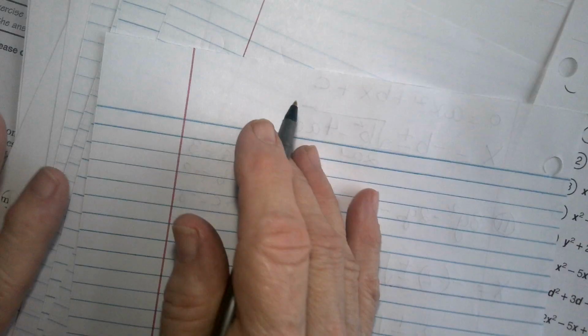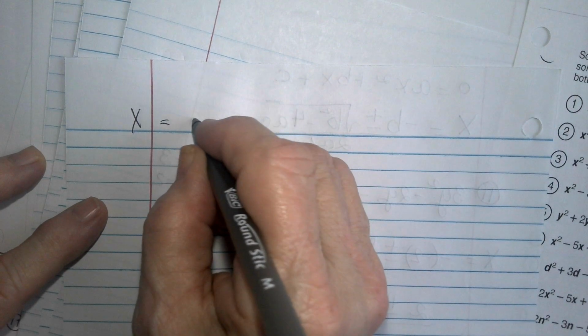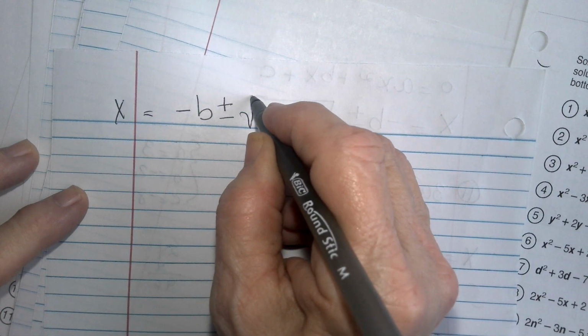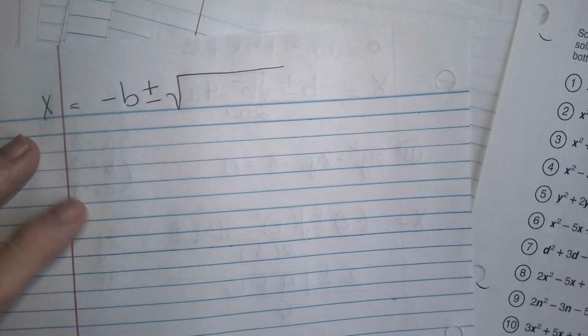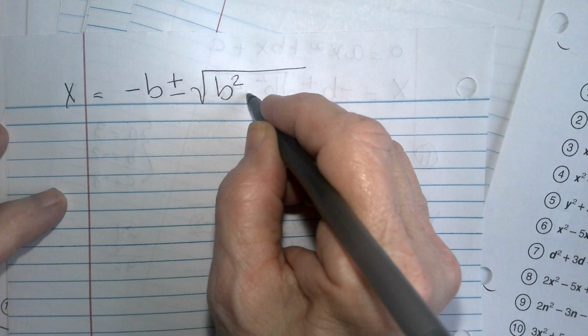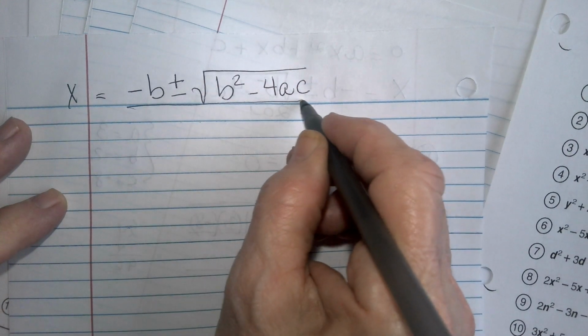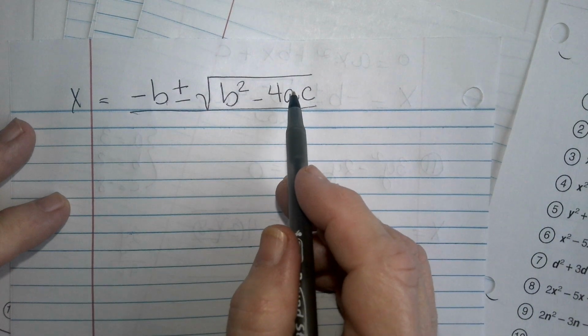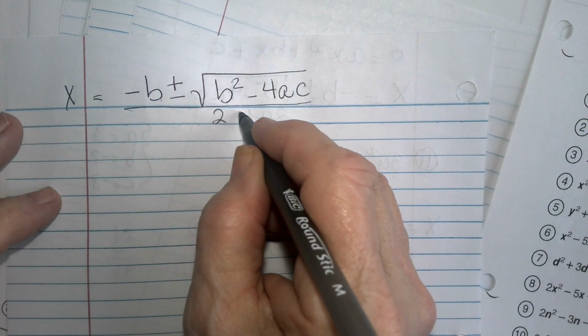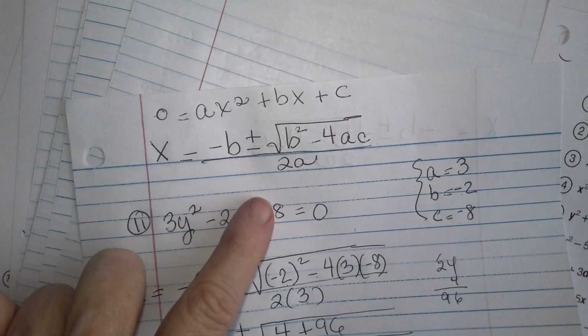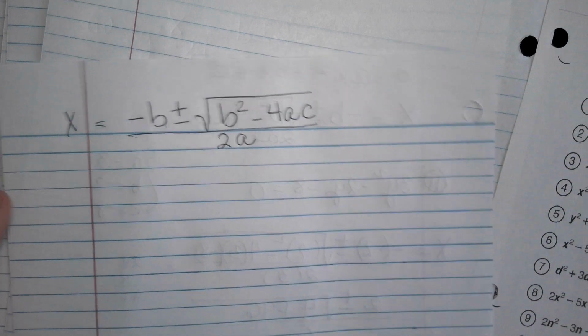It is x equals negative b plus minus the square root of b squared minus 4ac, over, again, I have two B's and two A's. One of the A's is on top, one of the A's is on the bottom, and only one C. Let me double check. Do I have it right? Yes. Okay. And then the next one we're doing is this one.